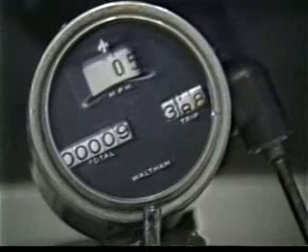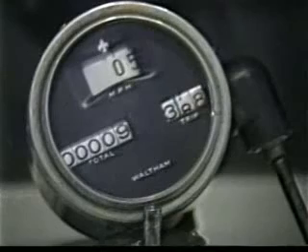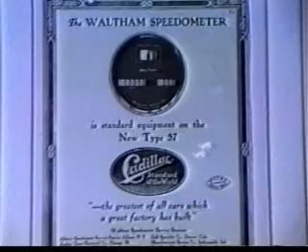After about 1910, Tesla worked very hard on some mechanical designs, and among them there are some speedometers, and this is one built by the firm Waltham, and it was used in Cadillac cars.